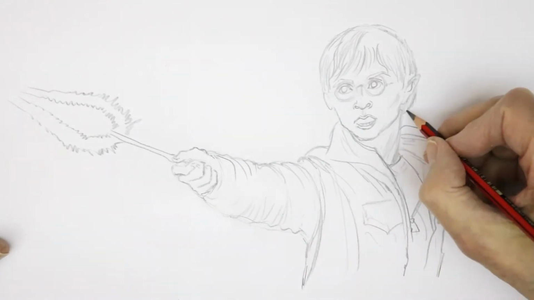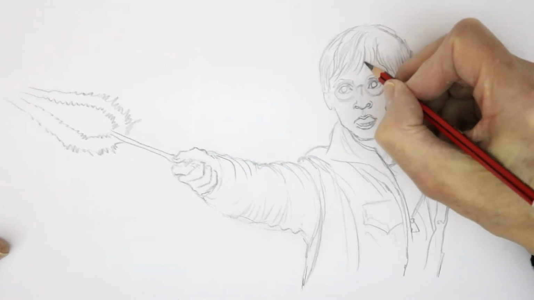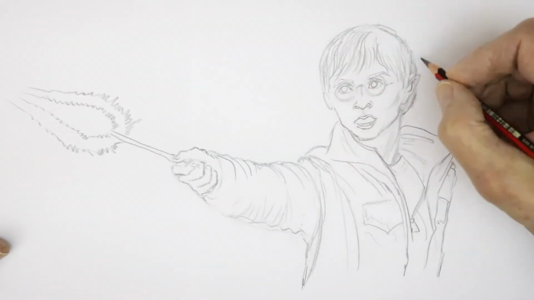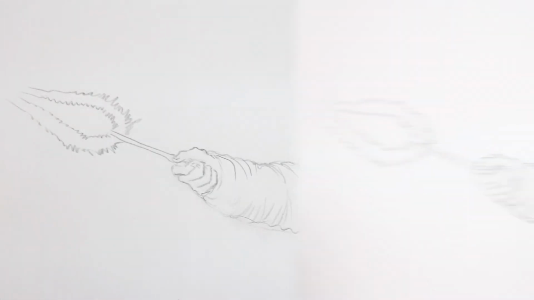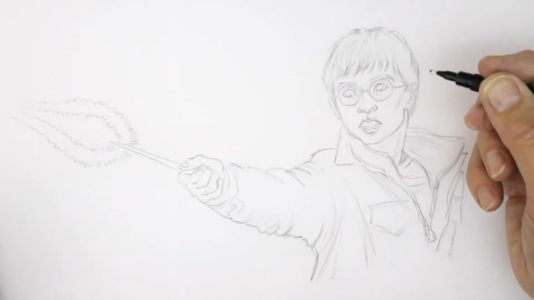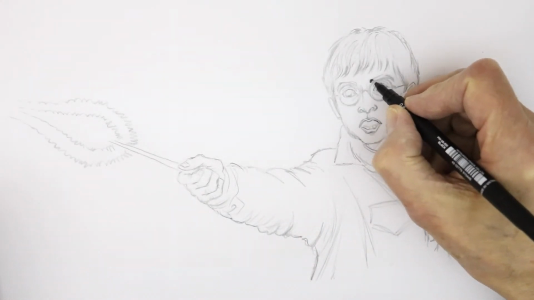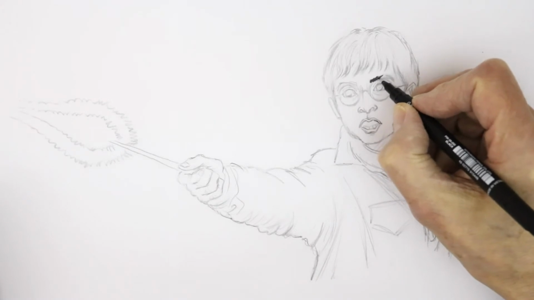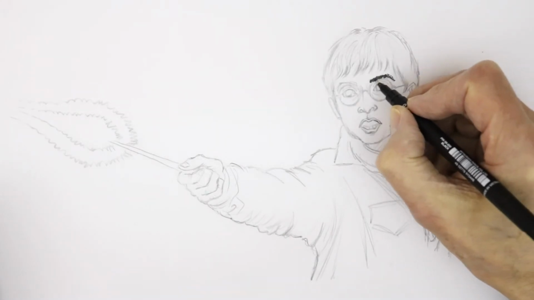Okay, so there we have a rough sketch of the figure, and I've got a pen now, and we'll ink in and put some details on. Okay, I have a 0.8 pen now. I'm going to start with the eyebrows. So you can use short strokes like that. They're quite distinct eyebrows, quite strong.